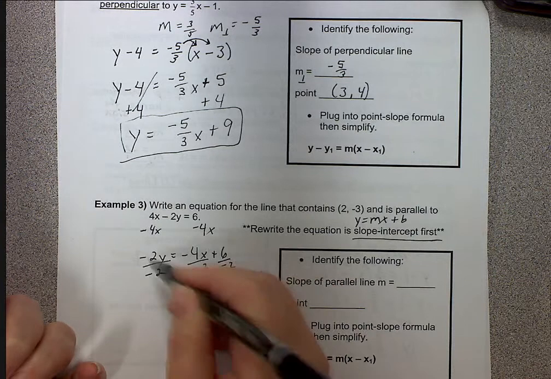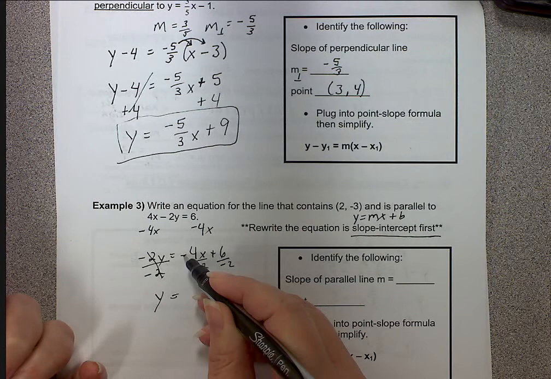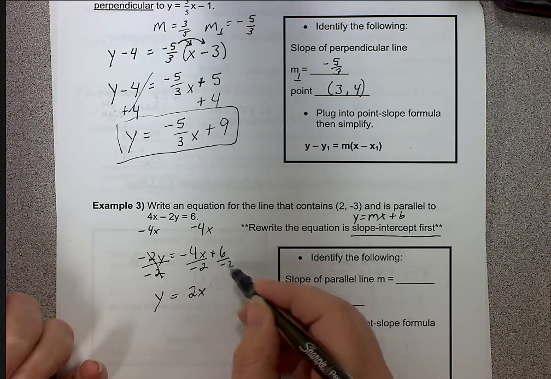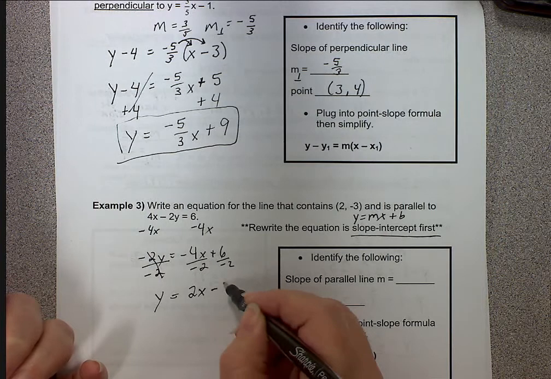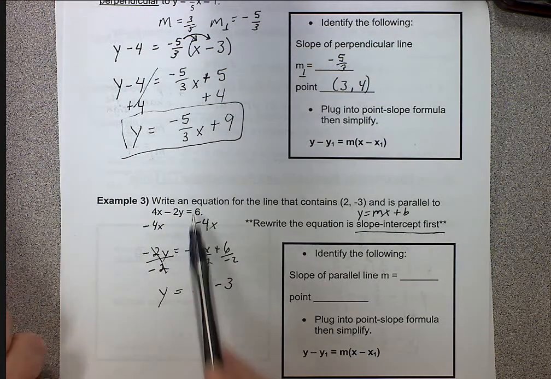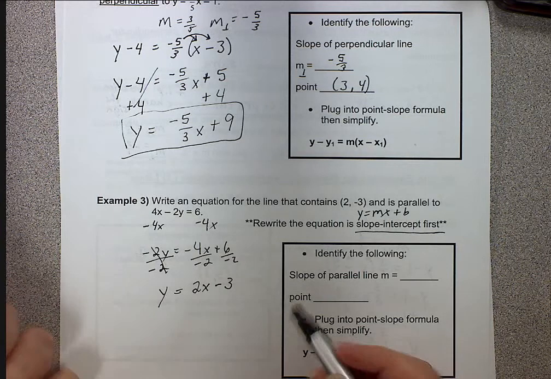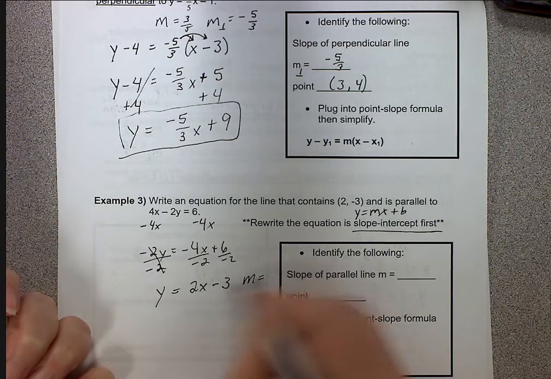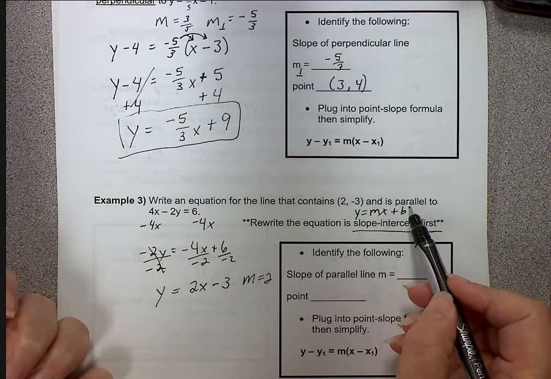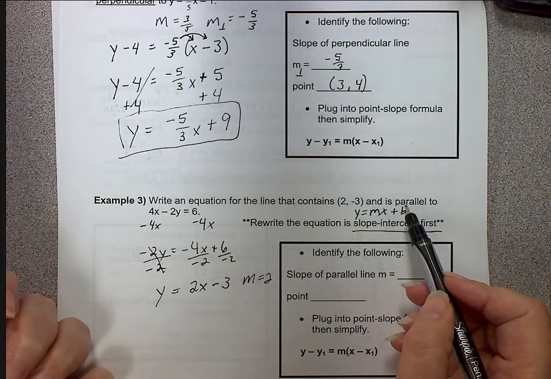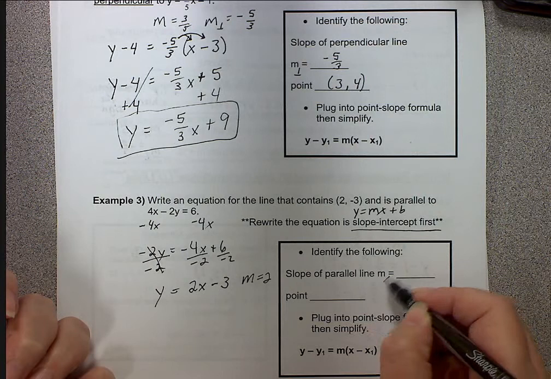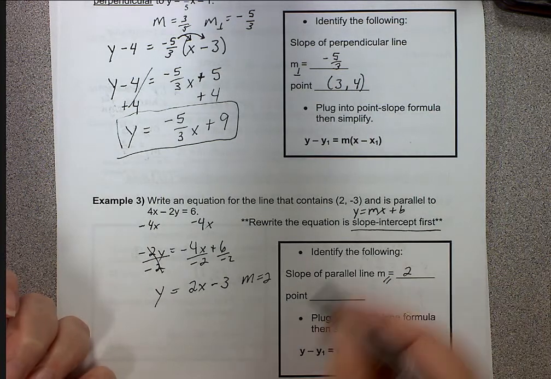So that's gone, so I have y equals negative, it's a positive, 4 divided by 2 is 2x. And then 6 divided by negative 2 is negative 3. These two are the exact same equation. So my slope of this line is 2. My parallel line is also 2. So my parallel slope is 2. My point that I'm going to go through is (2, -3).